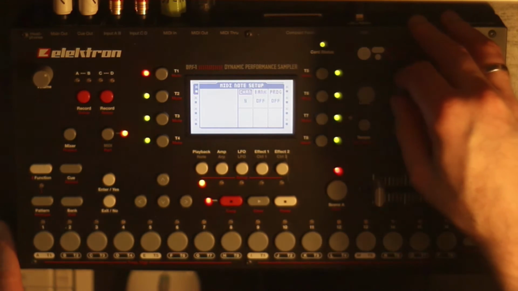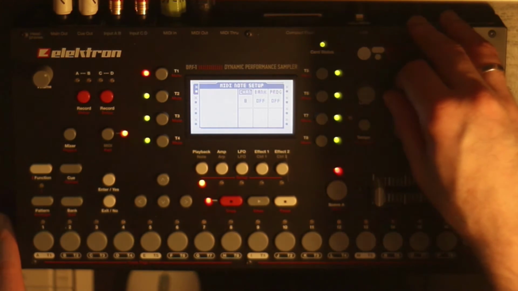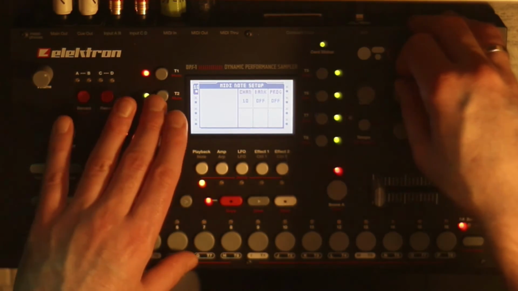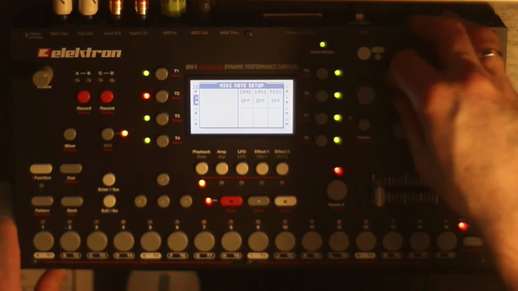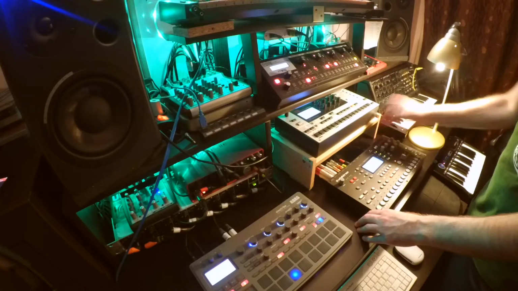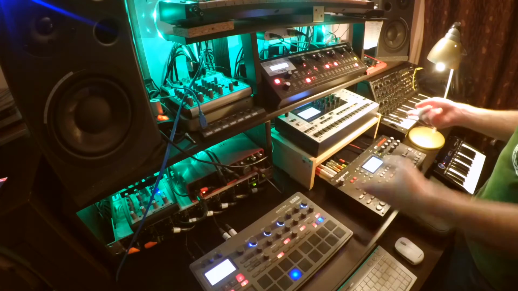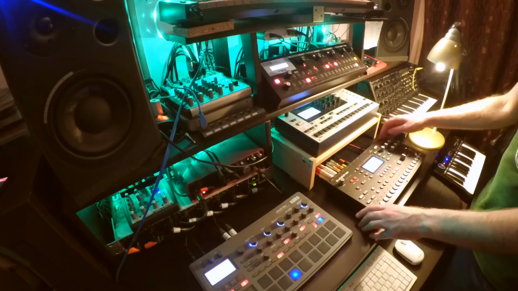So usually how I set it up is track 1 talks to the Moog, so it's on channel 10. Channel 2 wants to talk to the MS-20, which is also hardwired to channel 1, so that's that.